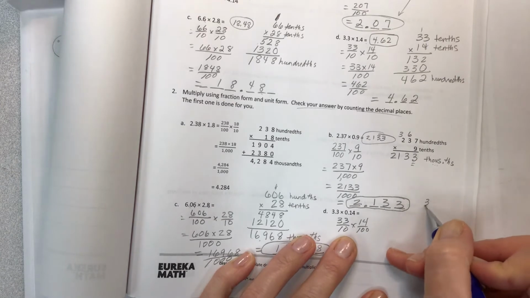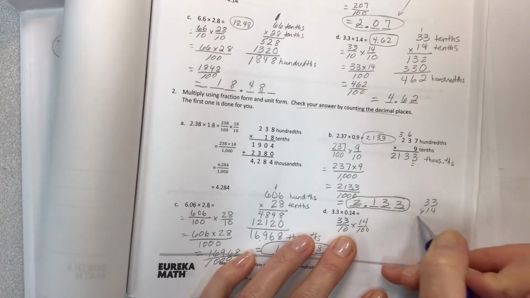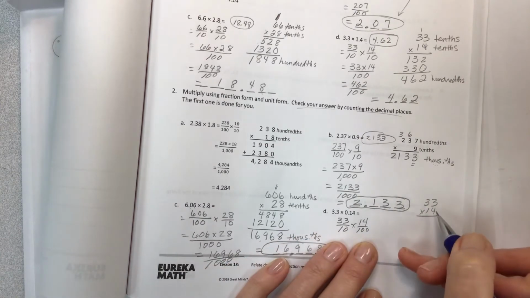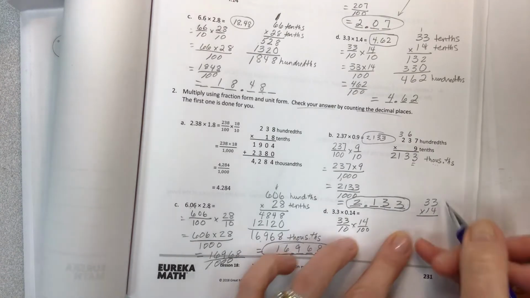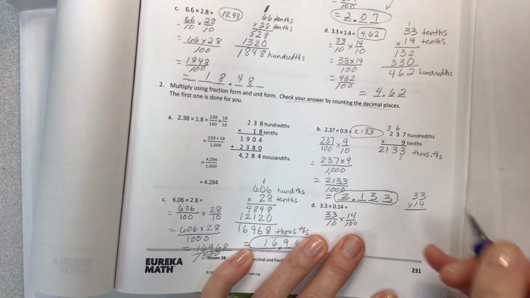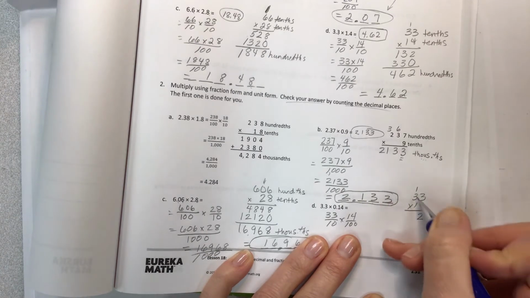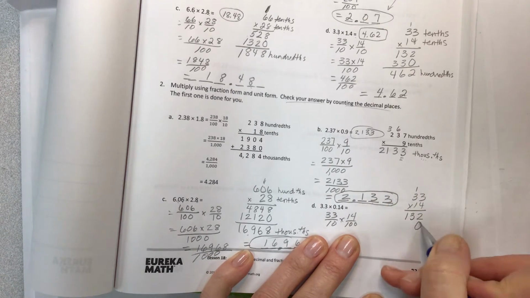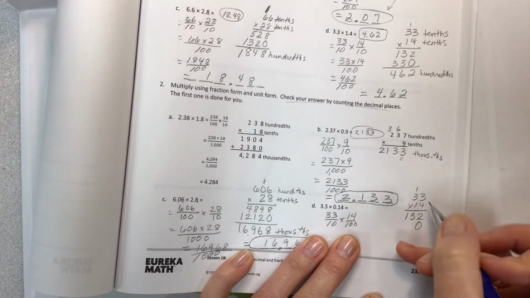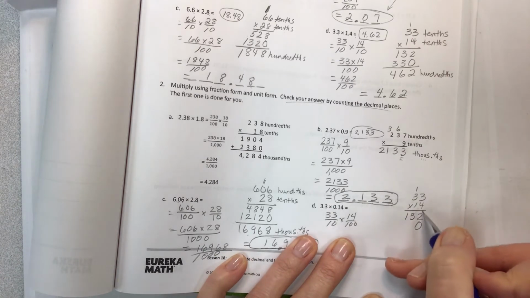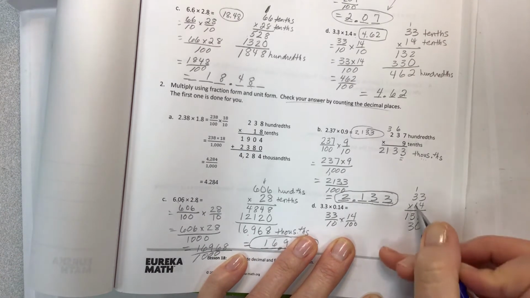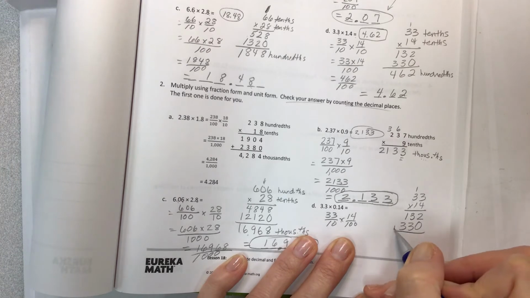So in any order, 33 times 14, or if you flip it over and do 14 times 33, that's fine. But I'm short on space, so I'm going to do it this way. 4 times 3, 12. Then 12 plus 1 is 13. Hold this spot with the 0. Oh, and I didn't even label. I'll get there. Hold this spot with a 0. 1 times 3 is 3. 1 times 3 is 3. And then we add here.